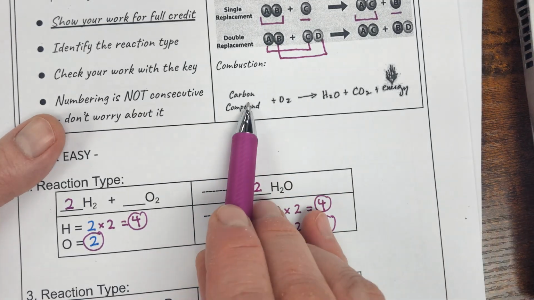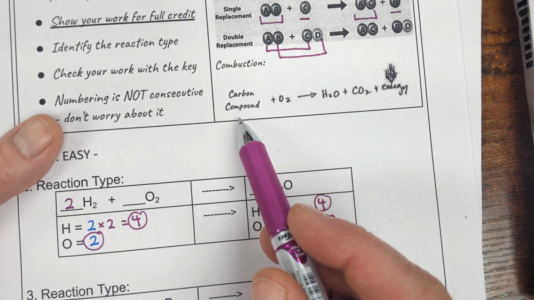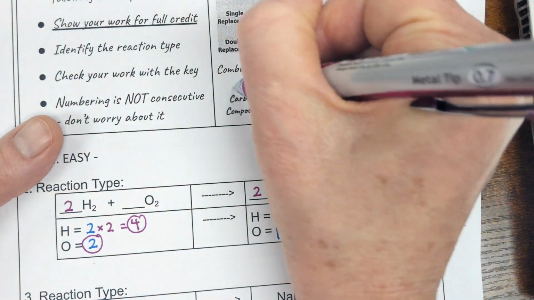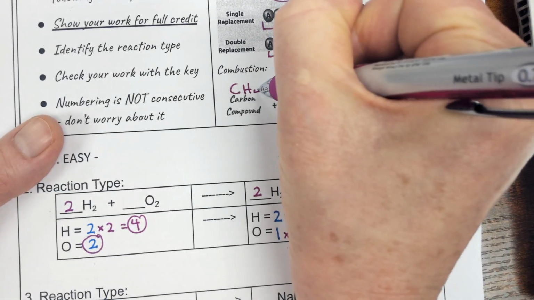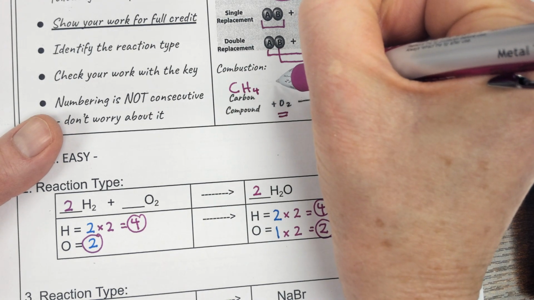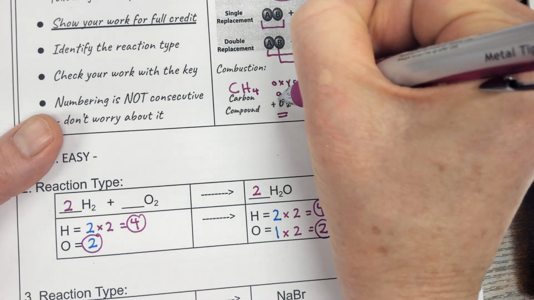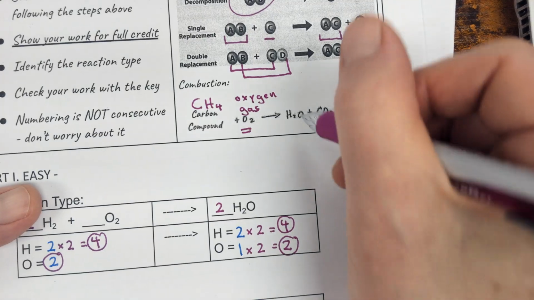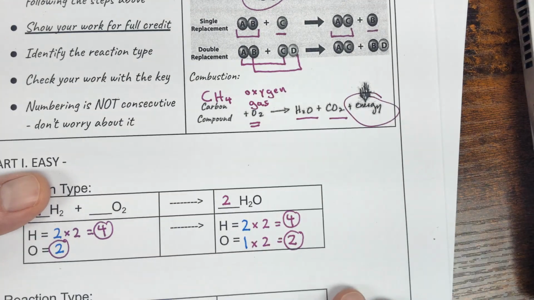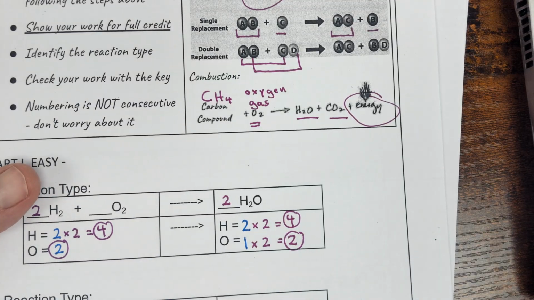And then our last one is just really a unique pattern, combustion. For the combustion reactions we do, it will always be a carbon compound. That means, for example, if we had methane, CH4 would be an example. And we will always have just oxygen gas on this side. All right, so a carbon compound plus oxygen gas. And our products will always include water, carbon dioxide, and the thing that we don't show usually in a chemical equation but is always there is energy. All right, any questions on that?